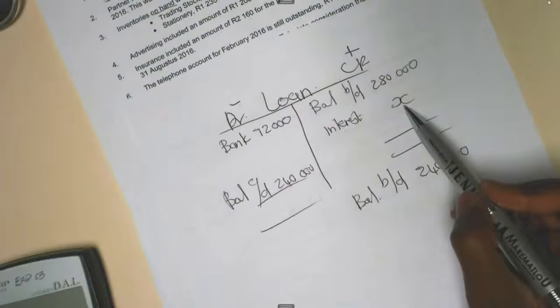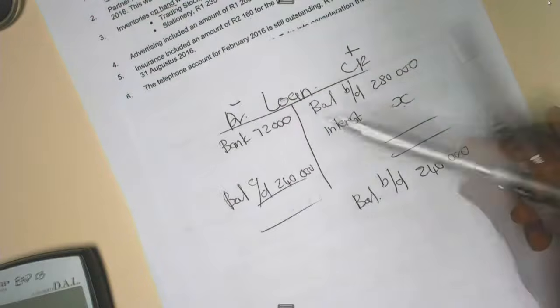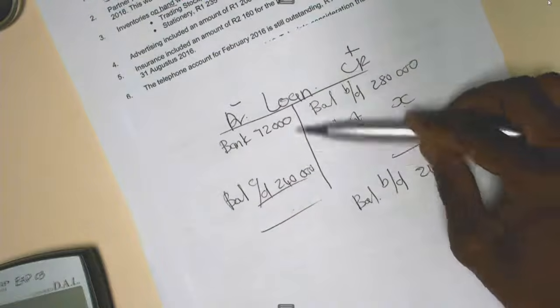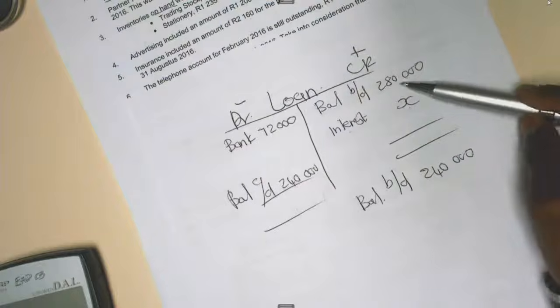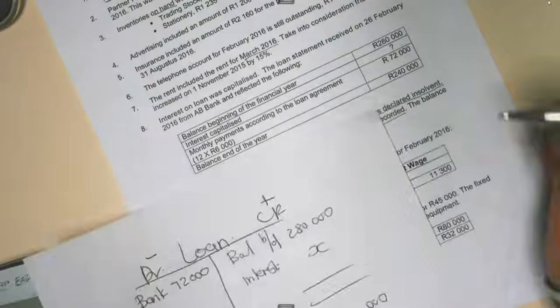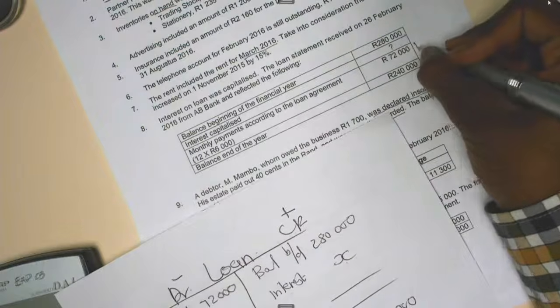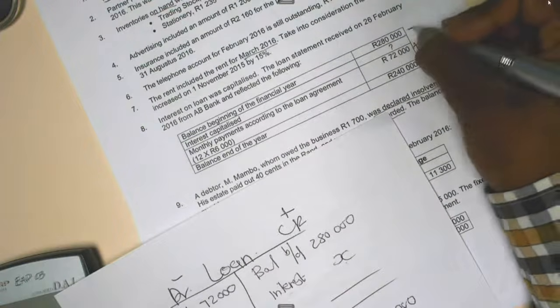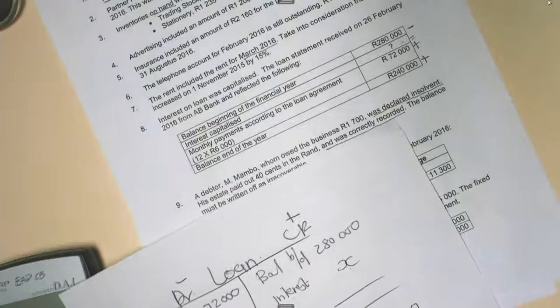Now the only figure that is outstanding there is the interest on loan. So what do we do? Add these two, subtract the 280. Then you'll get this one as your answer.